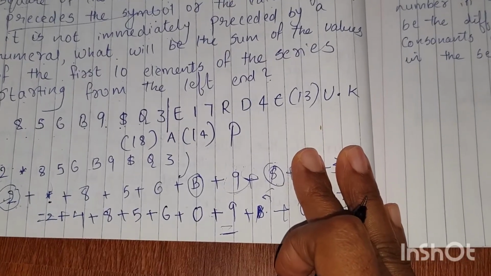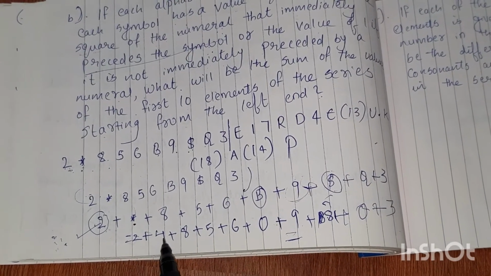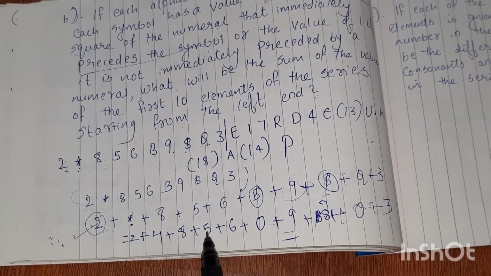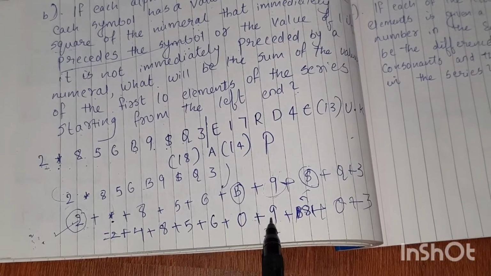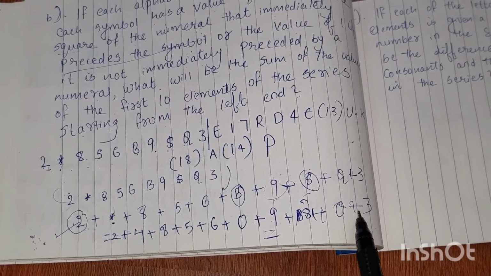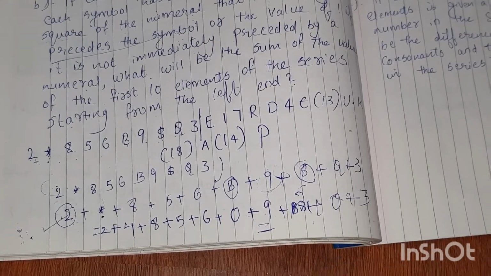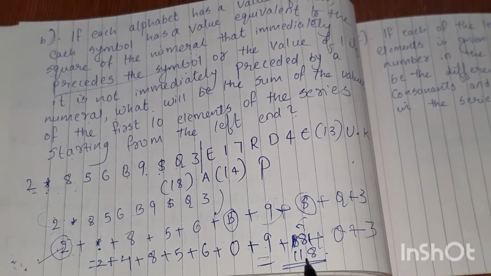Okay, so adding these numbers, what's the value? 2 plus 4, 6, plus 8, it is 14, plus 5, 19, plus 6, 25, plus 9, 34, 34 plus 3, 37, 37 plus 81, it is 118. So 118 is the answer.